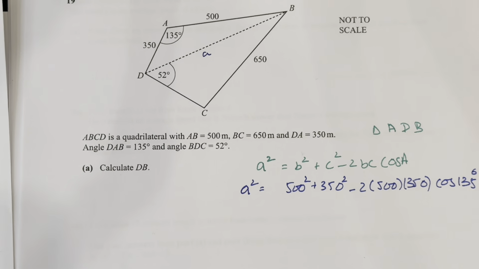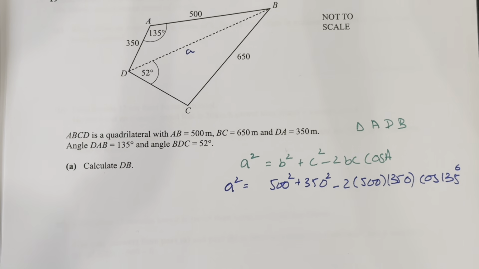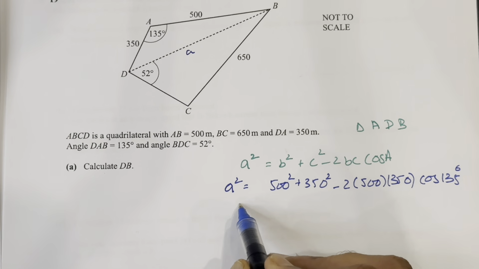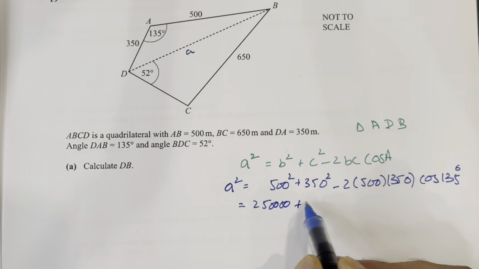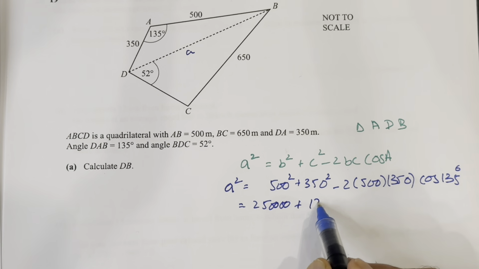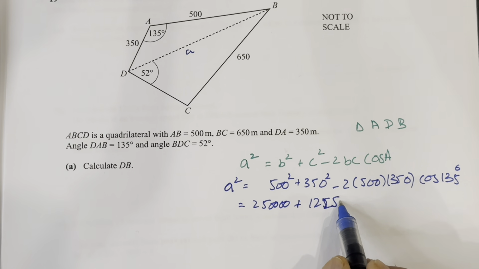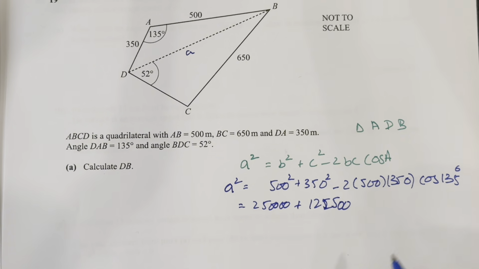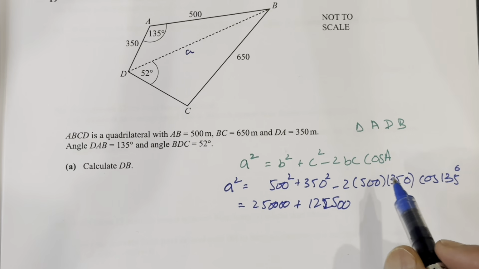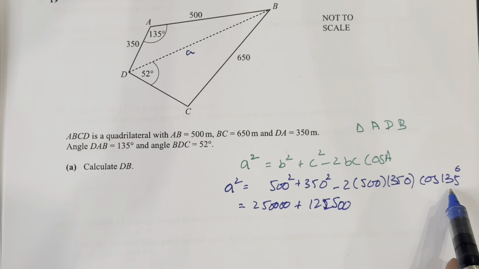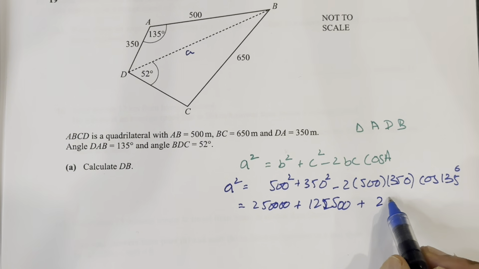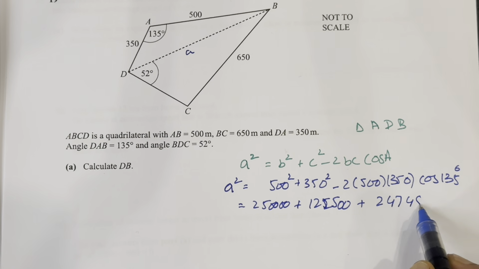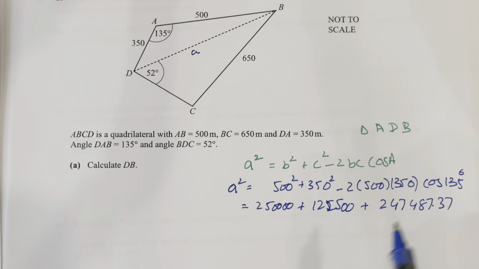135 degrees. Okay, now we're gonna take the squares. 500 square is 250000, 350 square is 122500, and this minus, and cos 135 value is minus, then minus minus becomes plus. It would be equal to 247487.37.